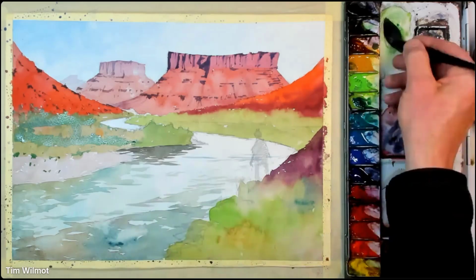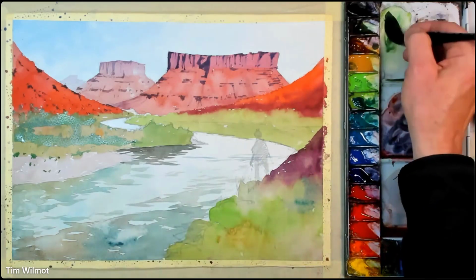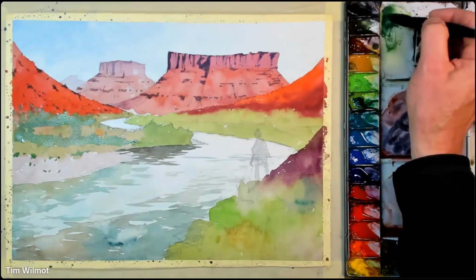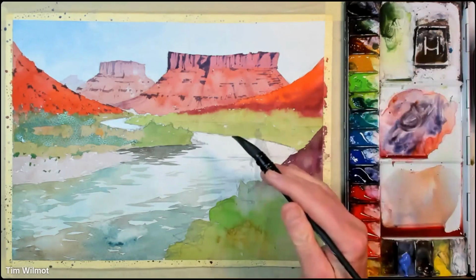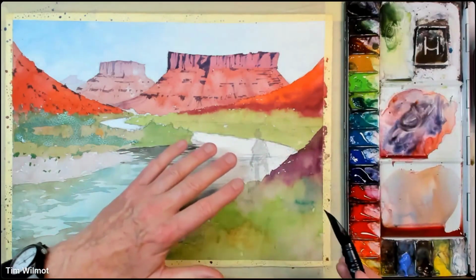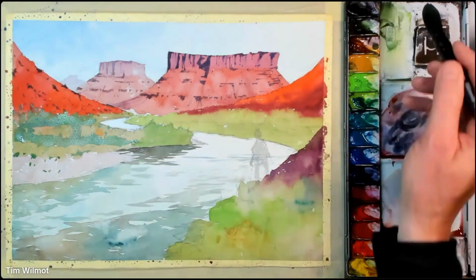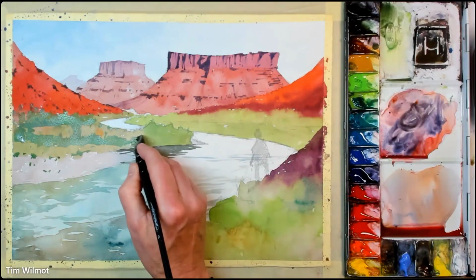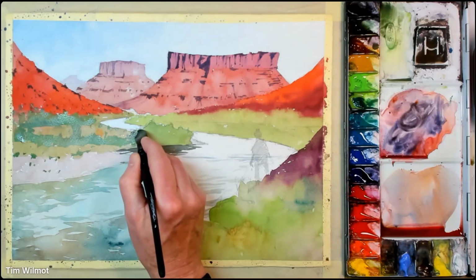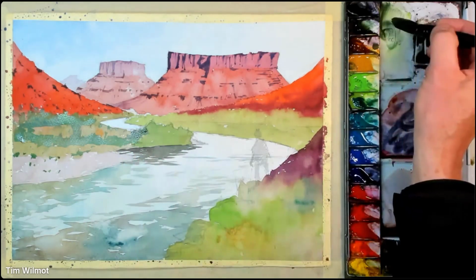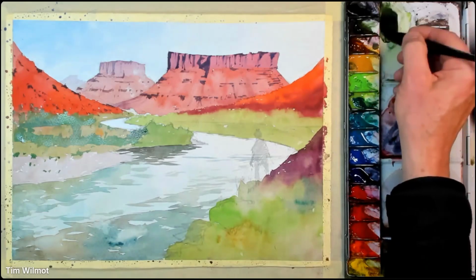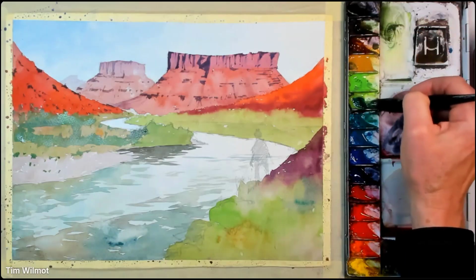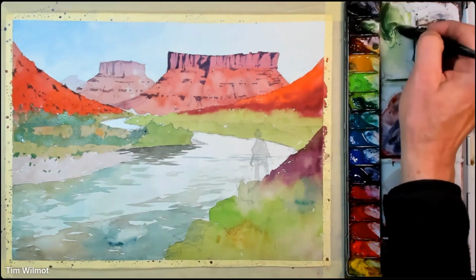I need to go a lot darker for those trees. Now, in my photo, they're quite dark because a shadow is being cast over the scene. So I don't want to go as dark as they are in the photo, but let's imagine it's a different sort of vegetation. Brilliant green, burnt umber.